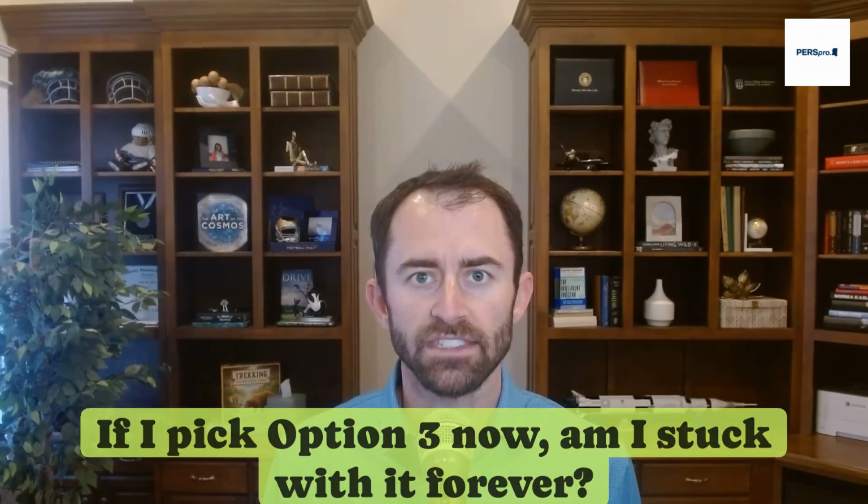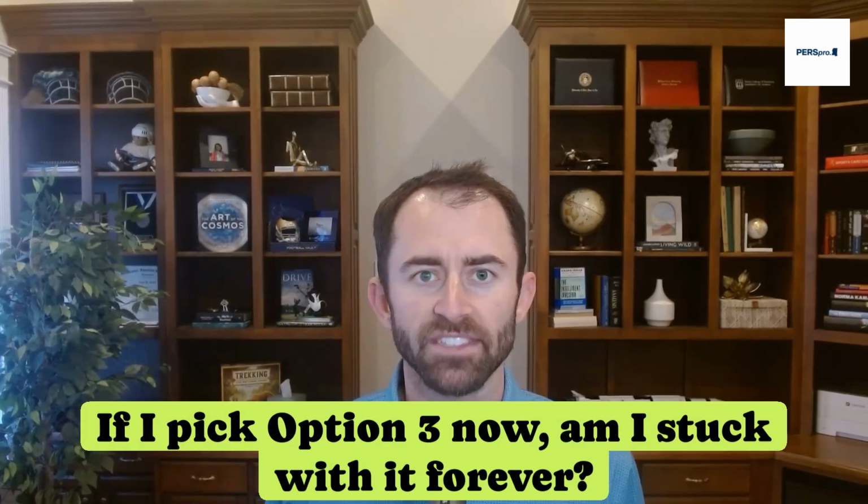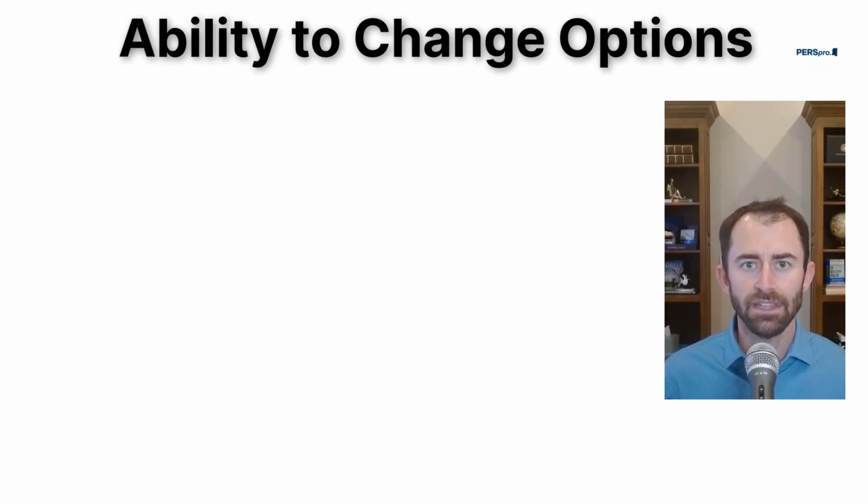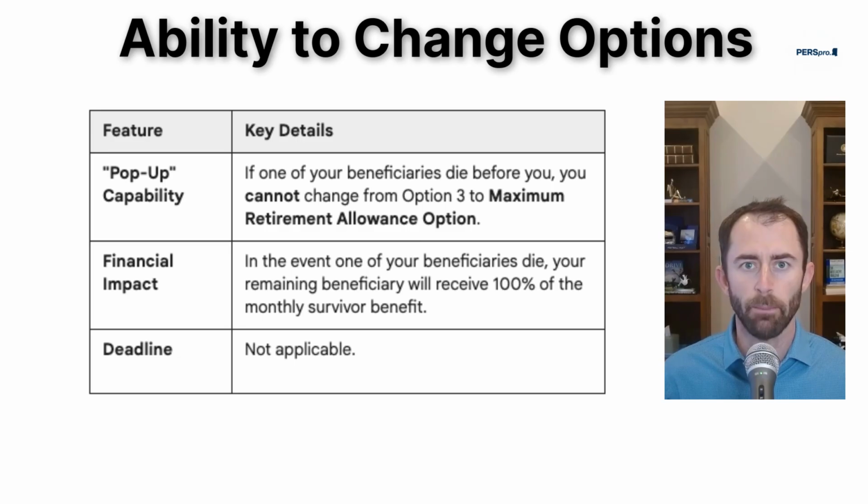A common question is, if I pick option 3 now, am I stuck with it forever? Unfortunately, the answer is yes, you are stuck with it forever. Option 3 does not allow for a pop-up or pop-down provision. This means that after retirement, you cannot pop up to the maximum retirement allowance option, and you cannot pop down to a different joint and survivor annuity, such as option 2, option 4, or option 4A. However, under option 3, in the event one of your beneficiaries die, your remaining beneficiary will receive 100% of the monthly survivor benefit.